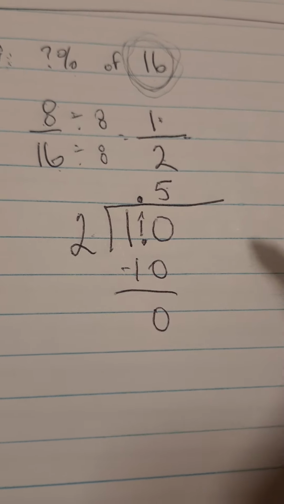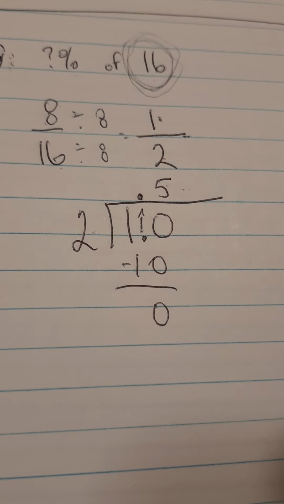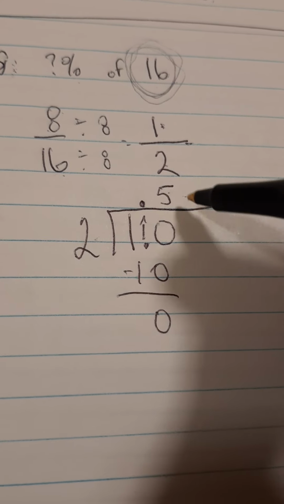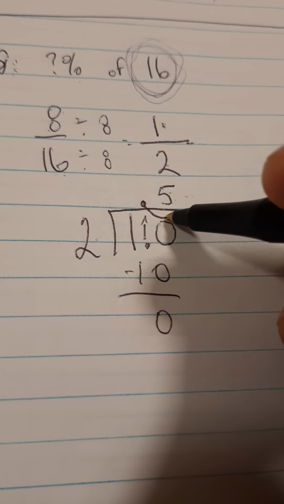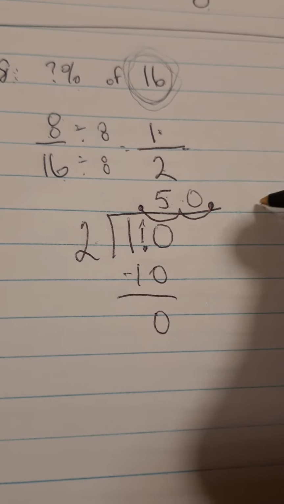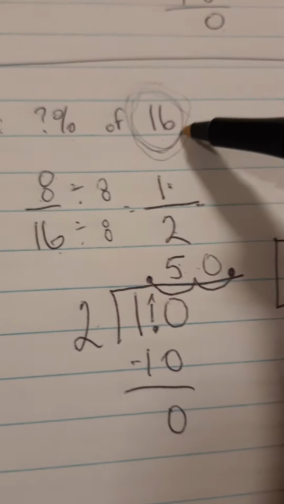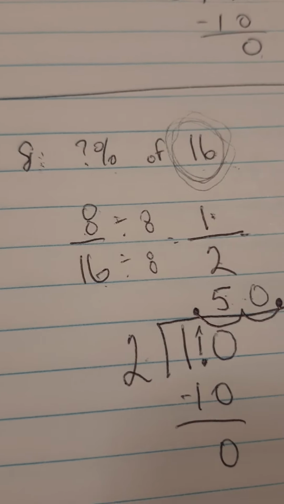5/10. But we're not done because I have to turn this into a decimal. To turn 5/10 into a decimal, I have to turn it into a percentage. So to turn this decimal into a percent, move the decimal over 2 spaces to the right, then fill in the 0. So your answer is 50%. So 8 is 50% of 16. Okay? Let's try another one.